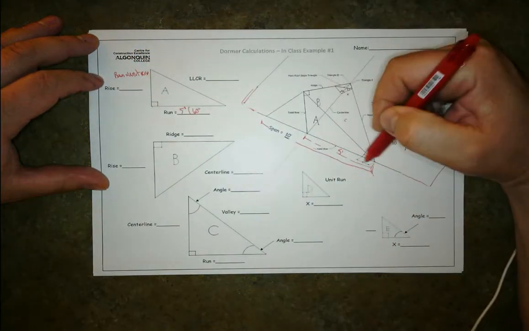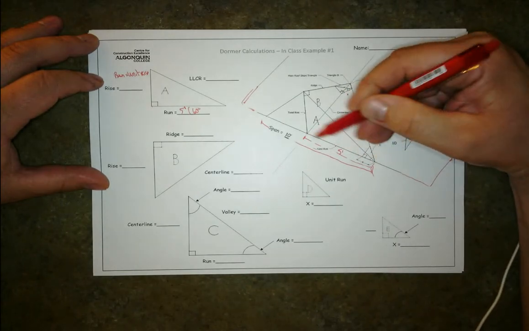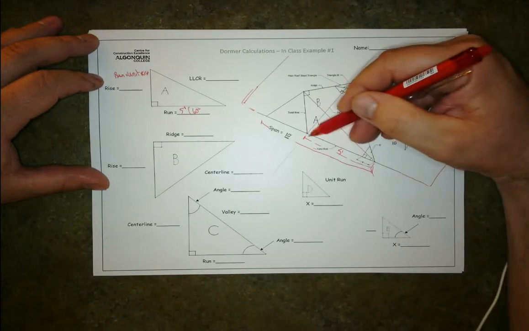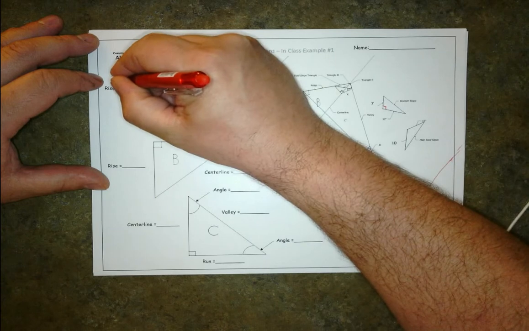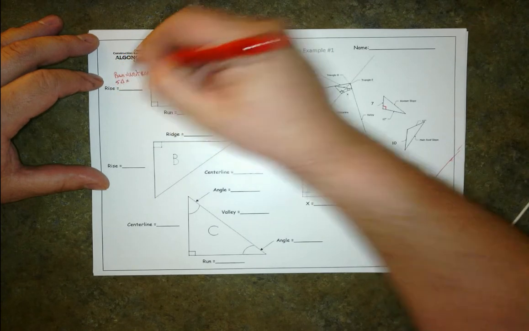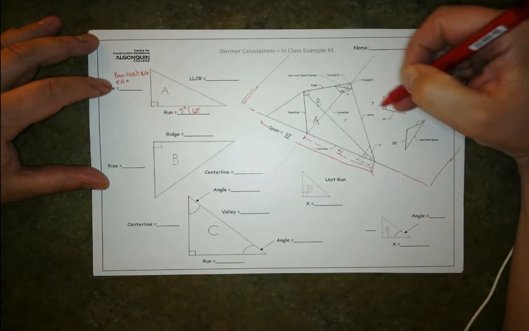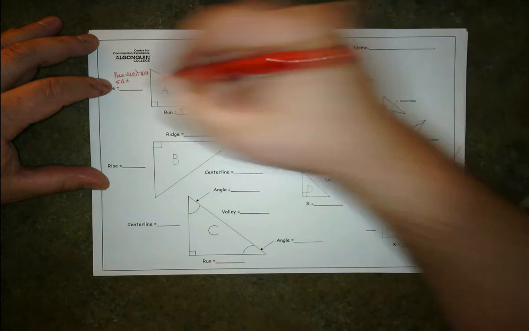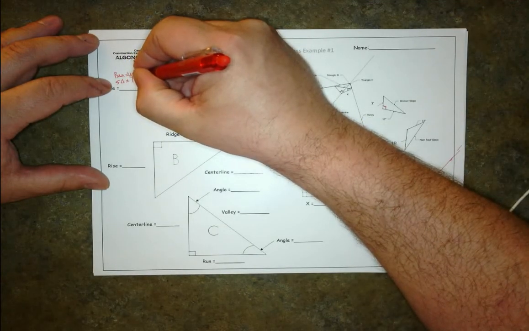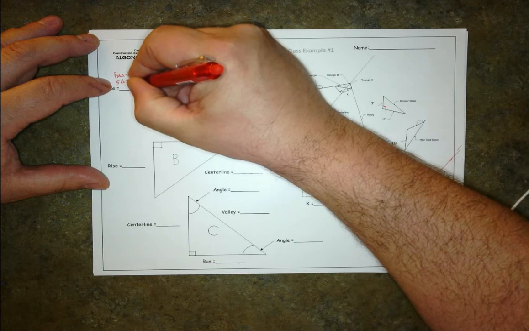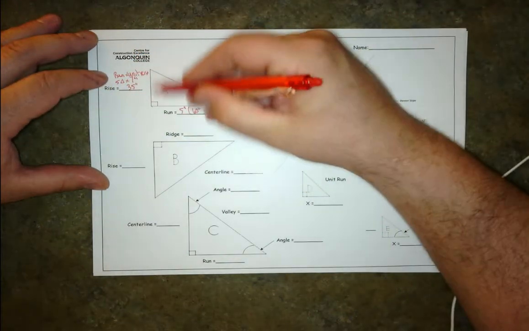So the run, basically there's 5 feet here. That means there's 5 feet of run. That means there's 5 triangles there, right? So basically we'd go 5 triangles times the unit rise of 7. That's the unit rise of the slope, 7. So 5 times 7 is 35 inches. Okay, so that distance there is 35 inches.